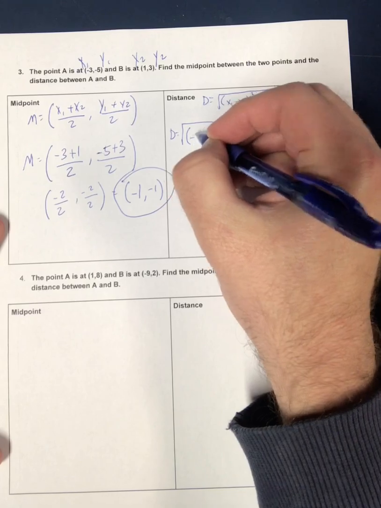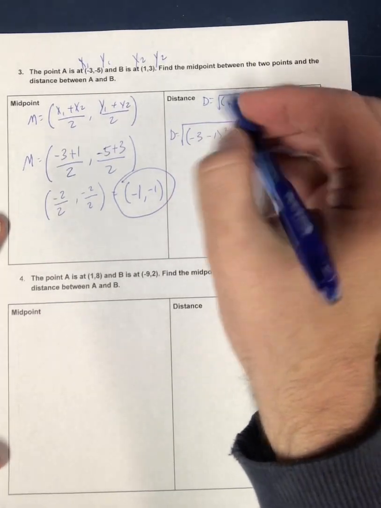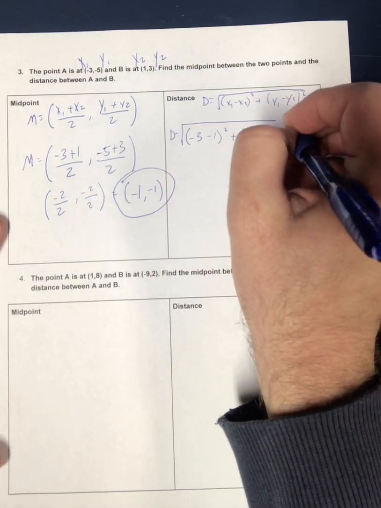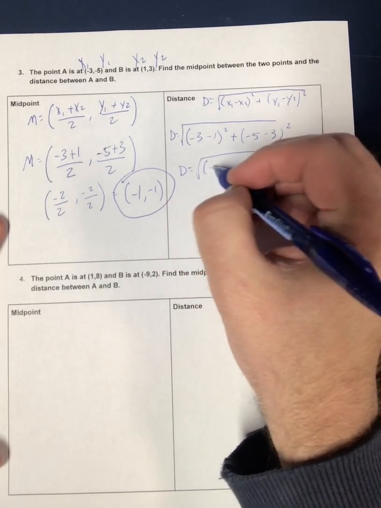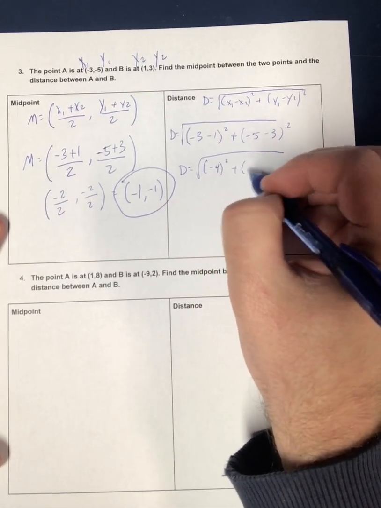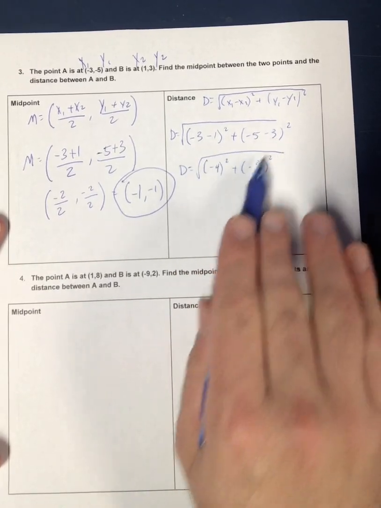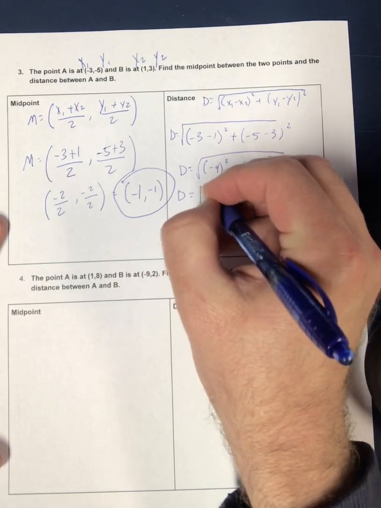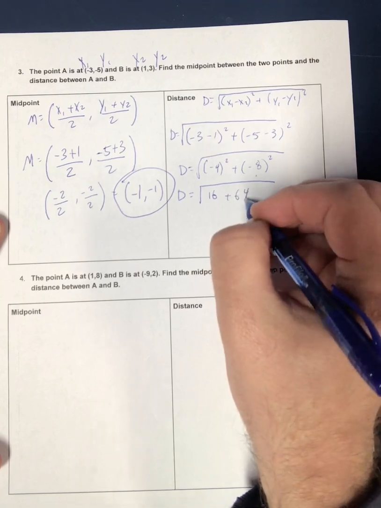would be negative 3 minus 1. y1 minus y2 would be negative 5 minus 3. So we get negative 4 squared plus negative 8 squared. Just doing negative 3 minus 1, negative 5 minus 3. Whenever we square a negative number, it always ends up positive. Negative 4 squared is 16. Negative 8 squared is 64.